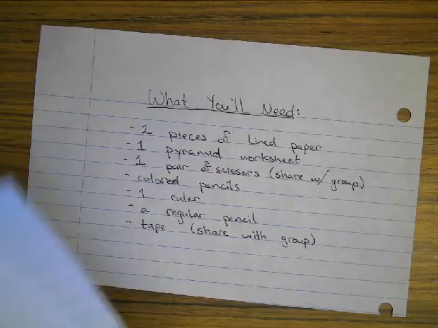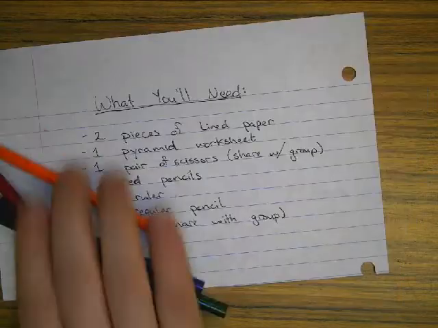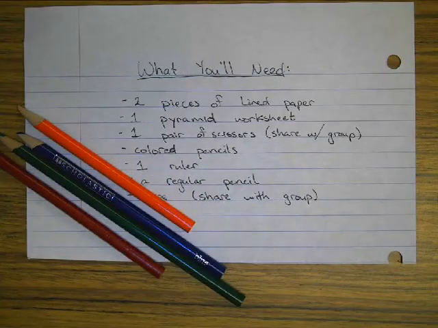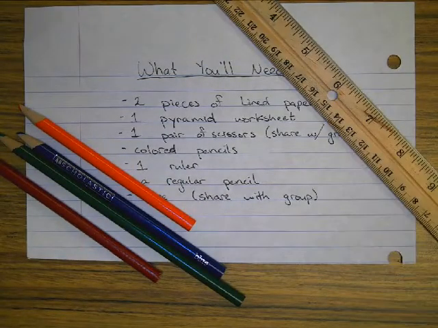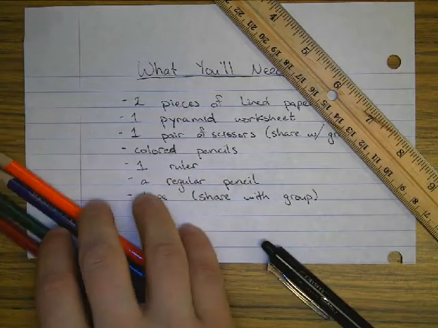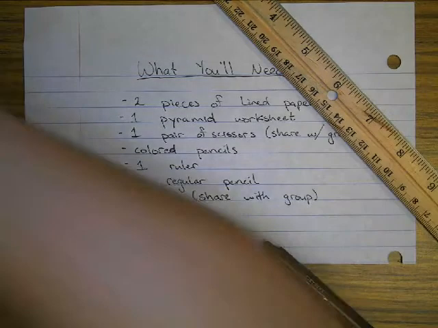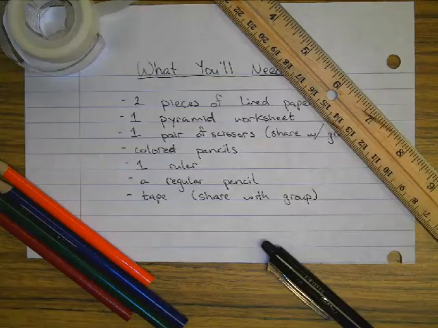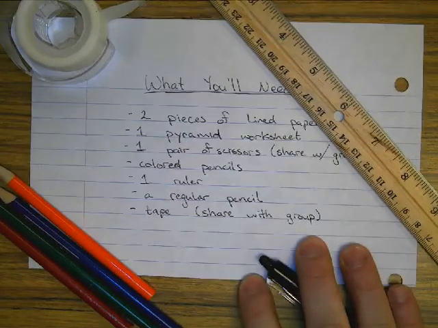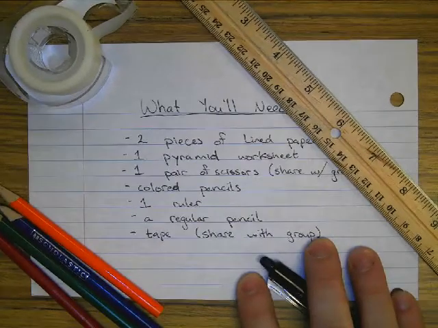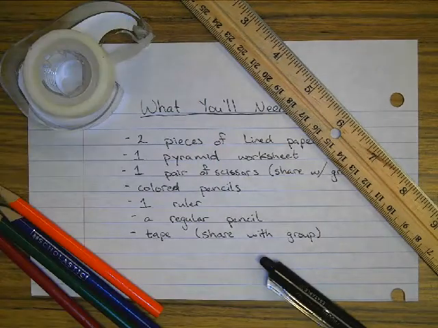We'll have our colored pencils, our ruler, one regular writing utensil, and then we'll need some tape, to help us close up the pyramid. So make sure you have all these supplies, and then we'll begin.